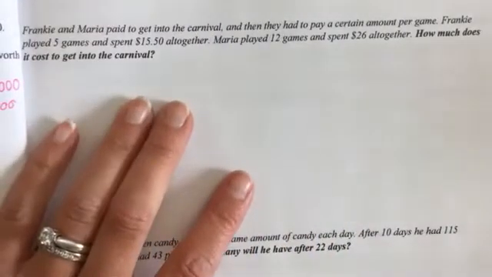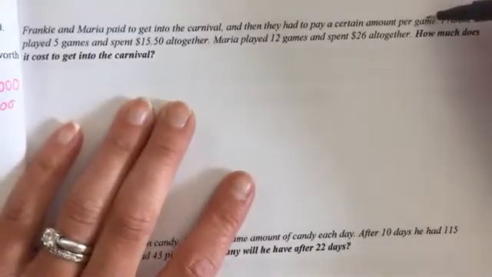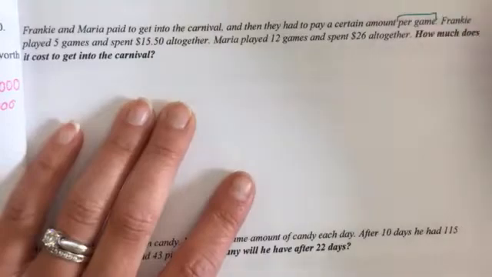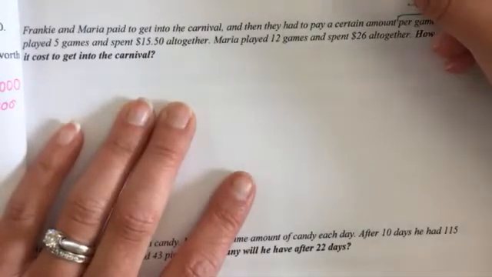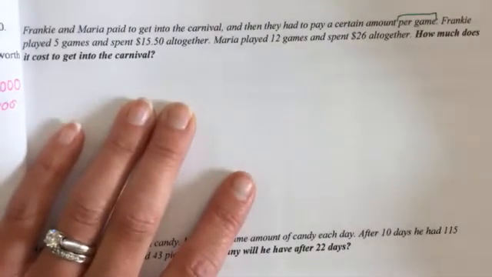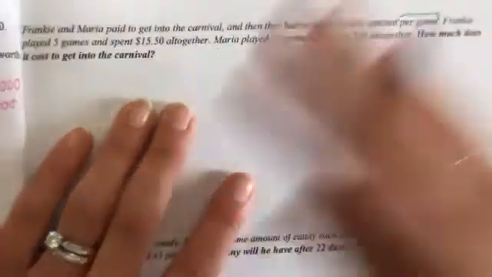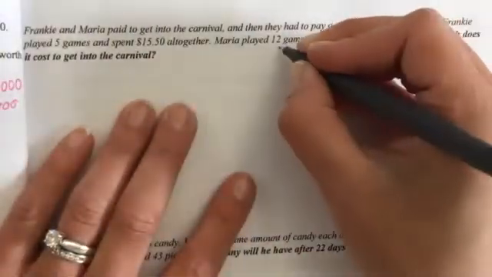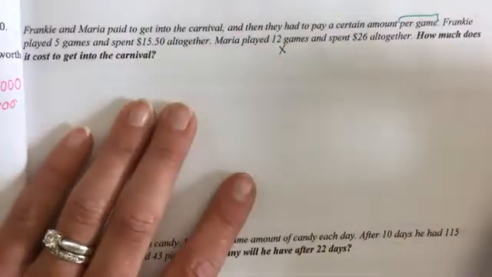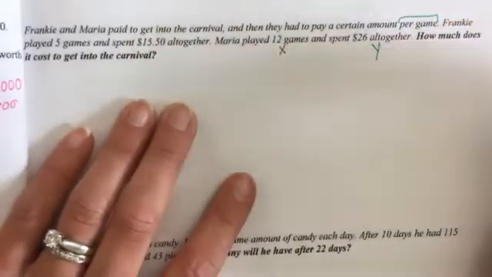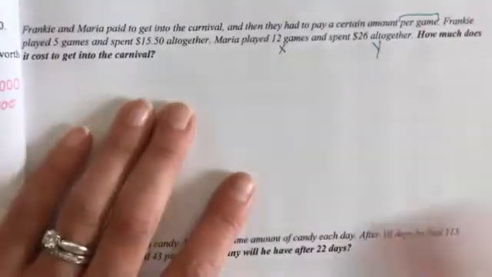So this one says Frankie and Maria paid to get into the carnival, and then they had to pay a certain amount per game. Okay, so here's your per game cost. That's going to be your slope. Frankie played 5 games and spent $15.50 altogether. Maria paid 12 games and spent $26 altogether. So what is changing? What affects the other? The X, the number of games would be your X, and the total cost would be your Y, just because that's your input and your output.